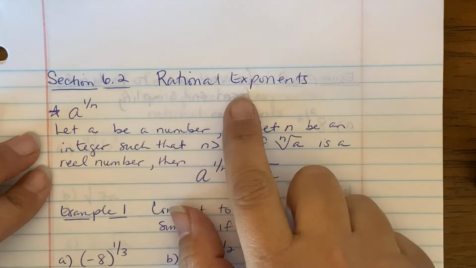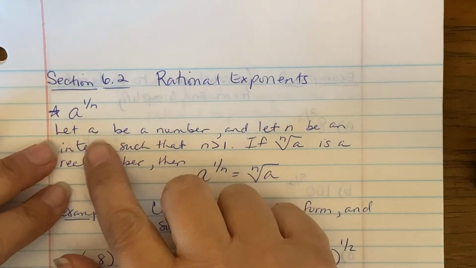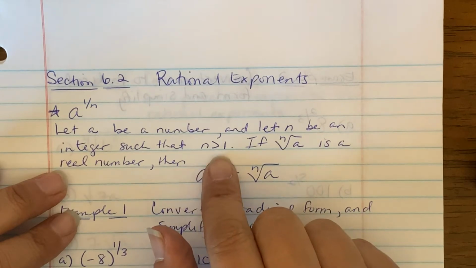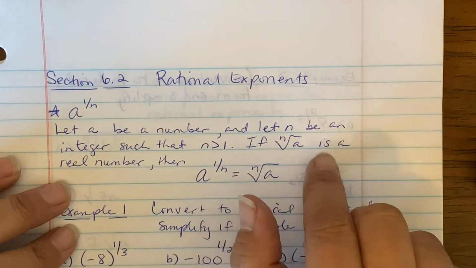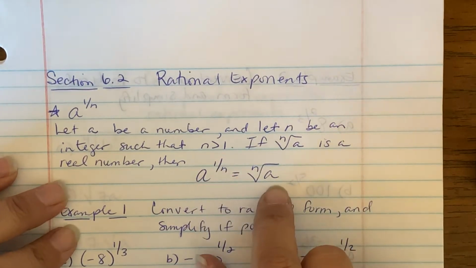Section 6.2, rational exponents. First definition, a to the 1 over n. We're going to let a be a number and let n be an integer such that n is greater than 1, where n is a positive value. So if the nth root of a is a real number, then a to the 1 over n is equivalent to the nth root of a.